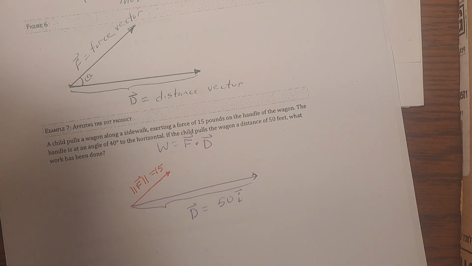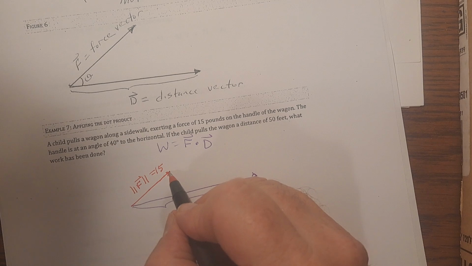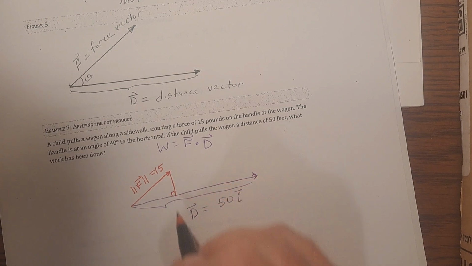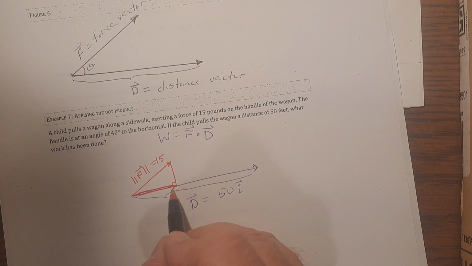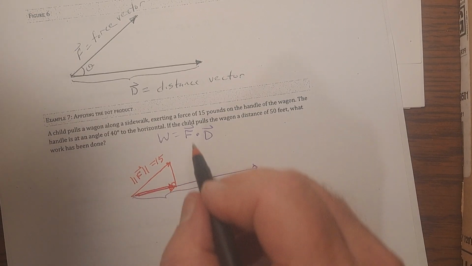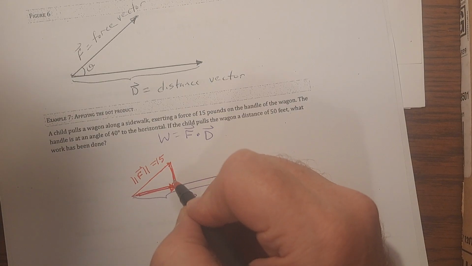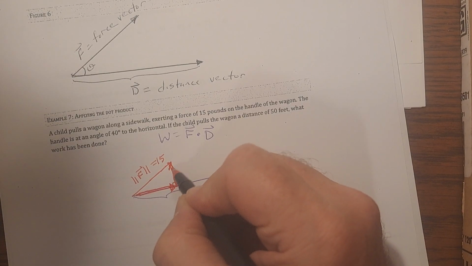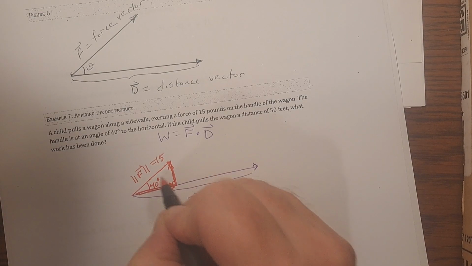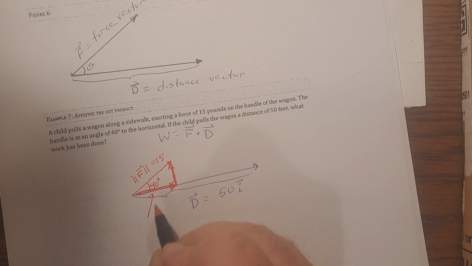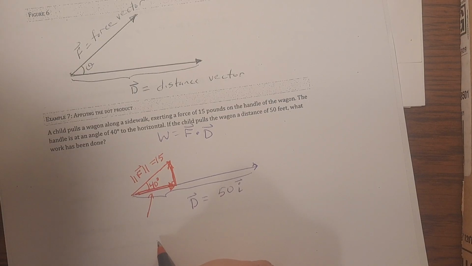Okay, so you could break that vector down into a horizontal component, which is here, and a vertical component, which is here. So this guy, the adjacent side, let's find out how long he is.